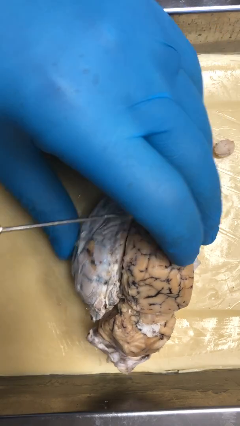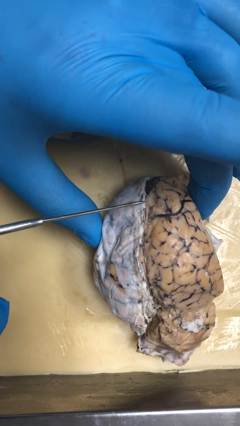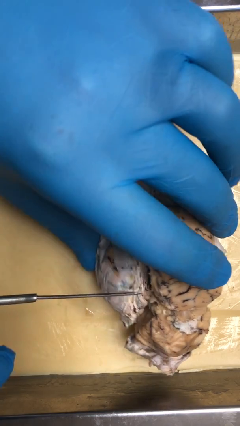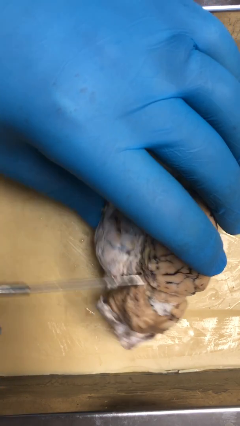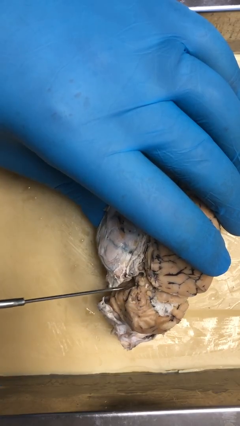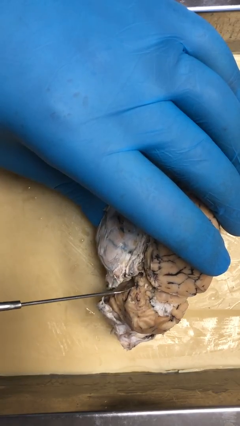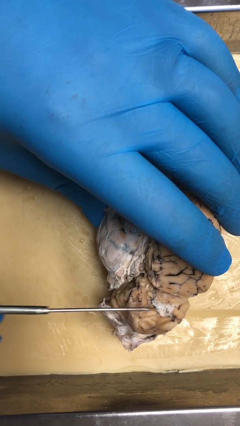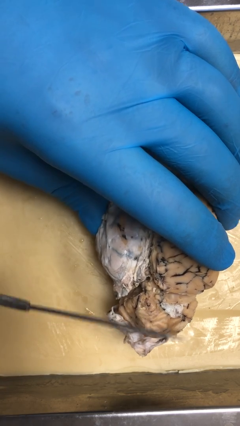And from there, running down the middle of the brain, you have the longitudinal fissure. And I know this wasn't on the questionnaire, but the little valley right in here, separating the cerebrum from the cerebellum, is the transverse fissure.